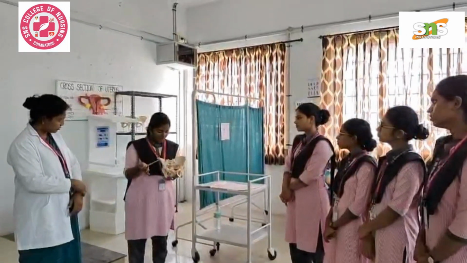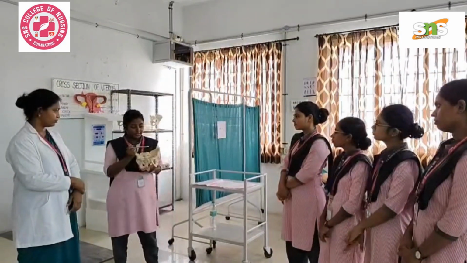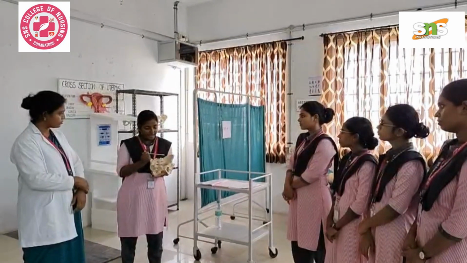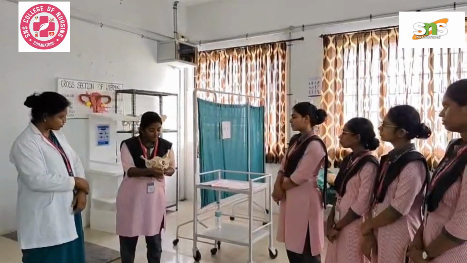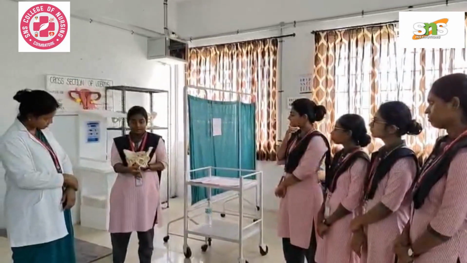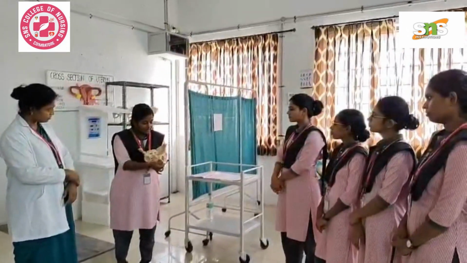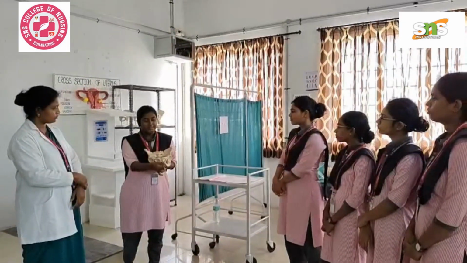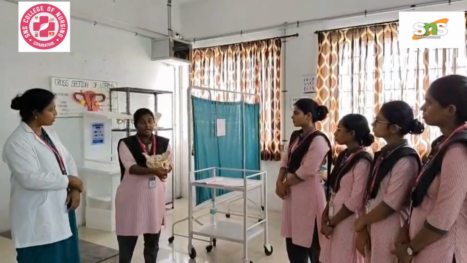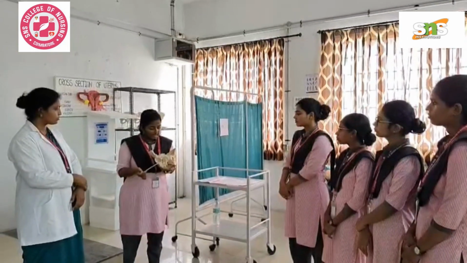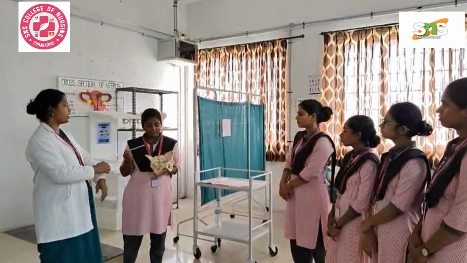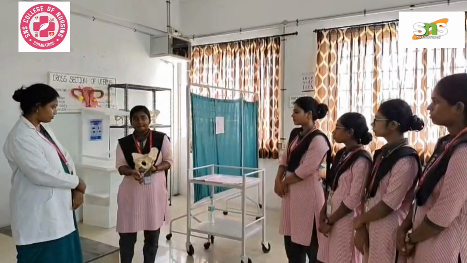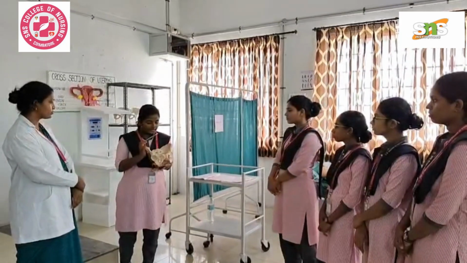Then we will move on to the ischium. This part is known as the ischium. The lower part of the ischium forms the acetabulum. After that, we have a hollow, oval-shaped hole known as the obturator foramen. Posteriorly, it has a small projection, the ischial spine.